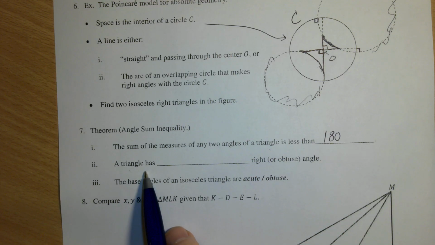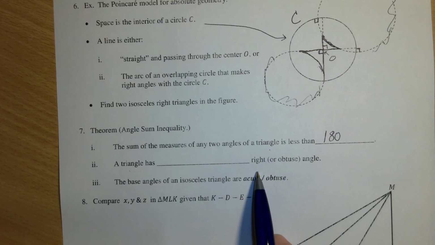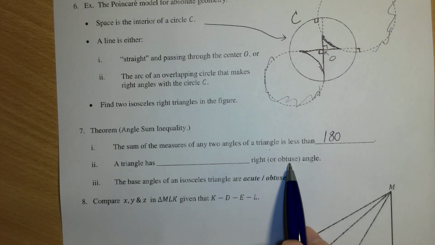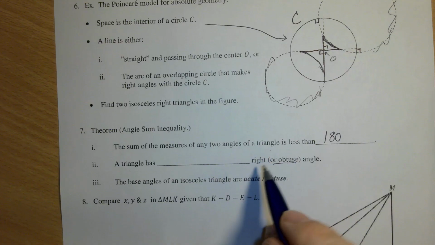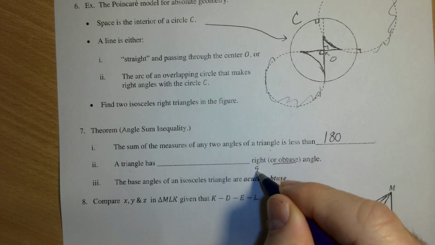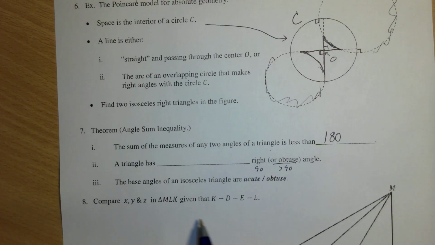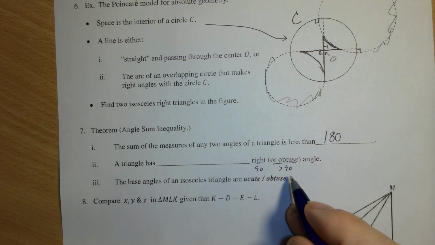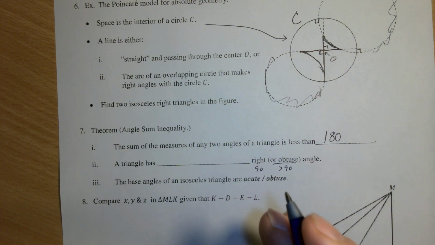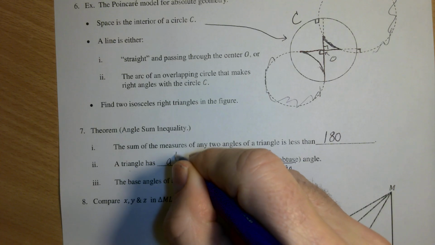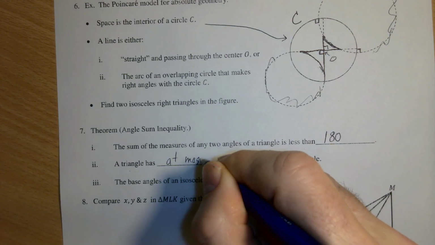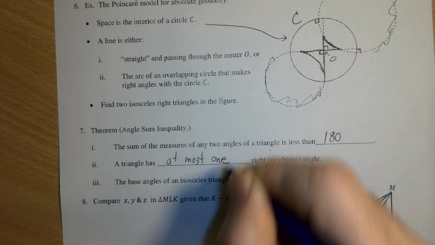And then a triangle has blank right angles or obtuse angles. Remember what obtuse means? Right angle means 90. Obtuse means greater than 90. So how many possible angles that are either right or obtuse could a triangle have? It can only have one. And not necessarily, it may not have one. It's either 0 or 1. So I'm going to write at most 1.